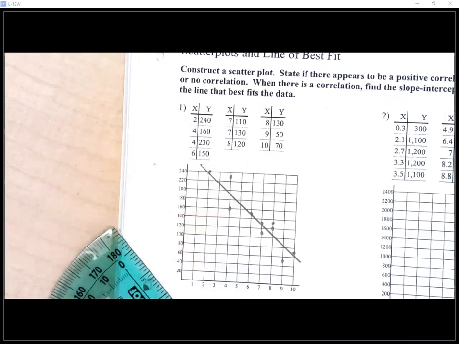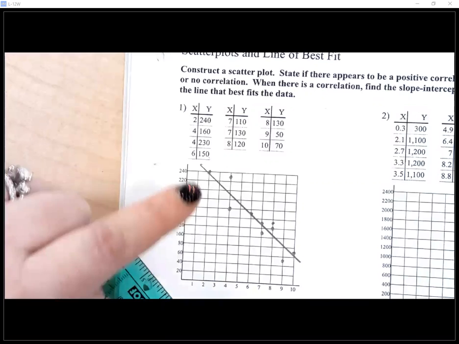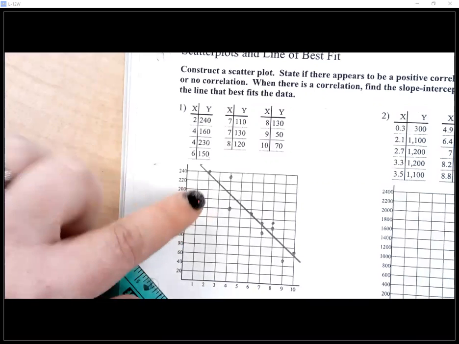So obviously we're doing this by hand. Your line may not be perfect. We use computers to run the data and actually give us the exact line where it belongs. But this gives us the general idea. So now our job is to come up with the equation of this line.